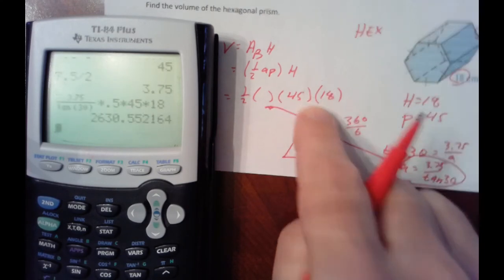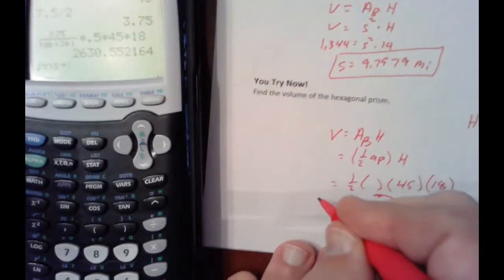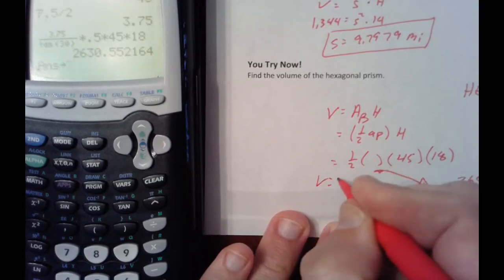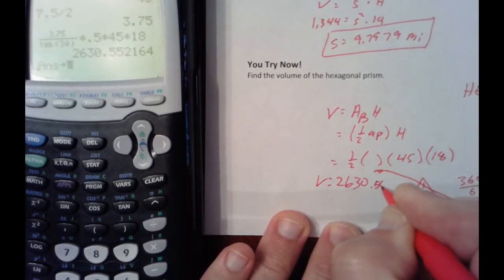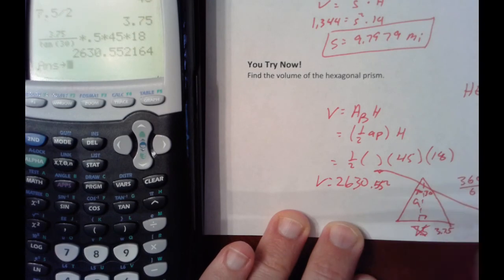Alright, so I have my volume then is 2,630.552, and we've got centimeters cubed.